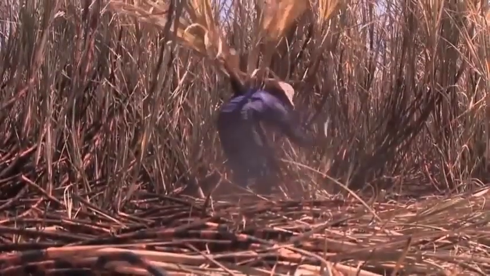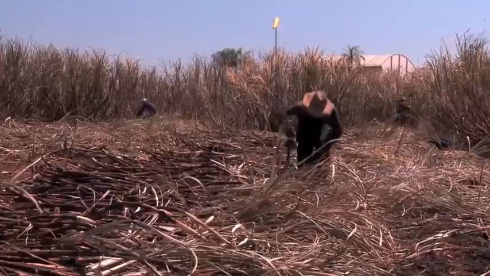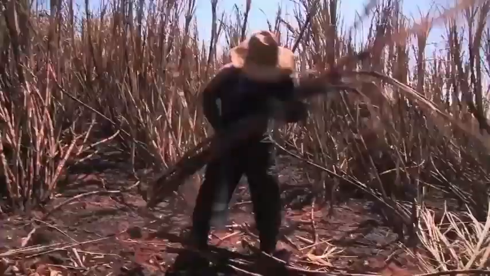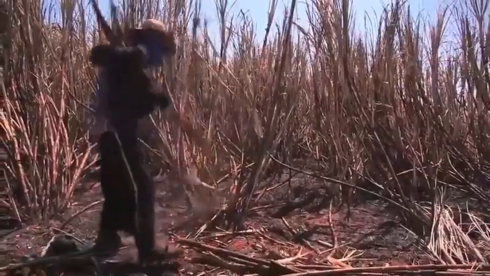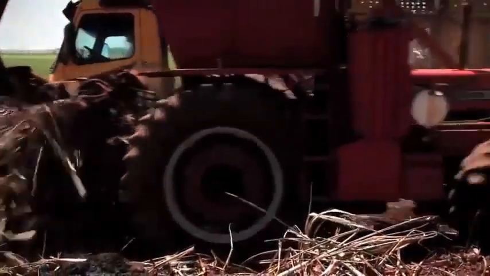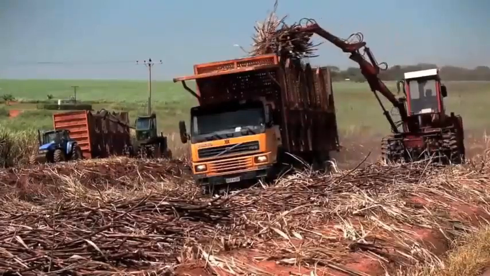The straw is burned before manual cutting under strict environmental regulations. The burn drives away snakes and other potentially poisonous animals and makes it easier for workers to get to and cut the cane, now without its dense foliage. Machetes are used to cut the cane stalks always close to the ground, where sugar juices are richer.